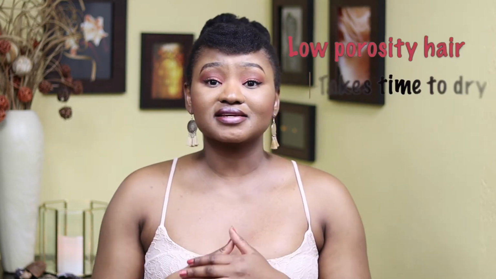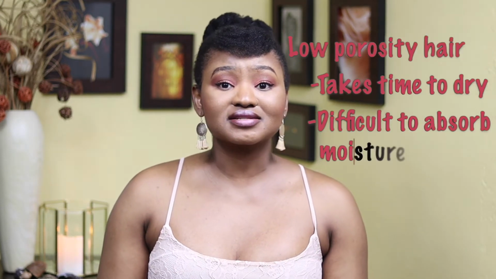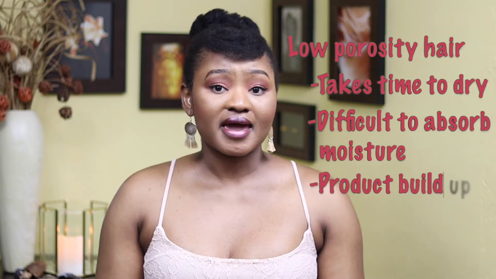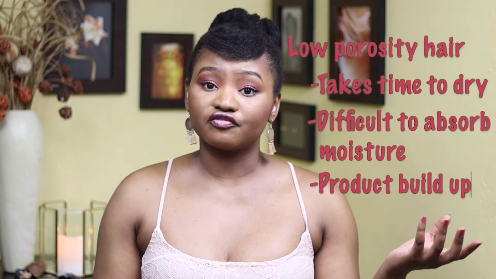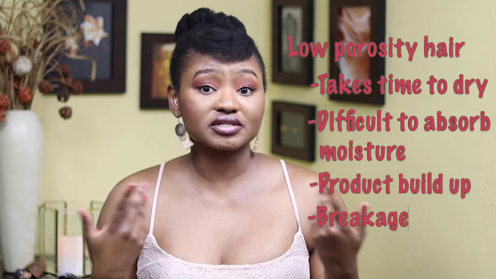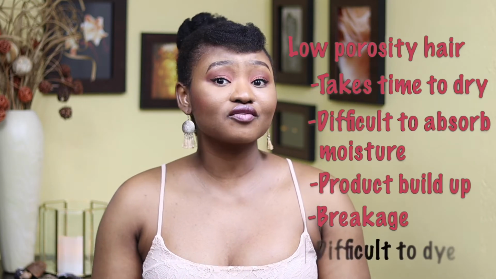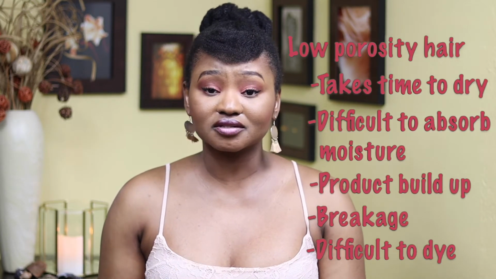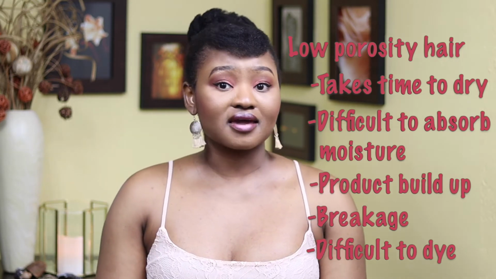Low porosity hair takes time to dry and products may not easily be absorbed into your hair as well as easily be washed off. Over moisturized hair can also lead to breakage. Another sign of low porosity hair is when it's very difficult for you to color your hair. The hair might not get color when you dye it, or it just might color the hair in different parts instead of dyeing the whole hair.